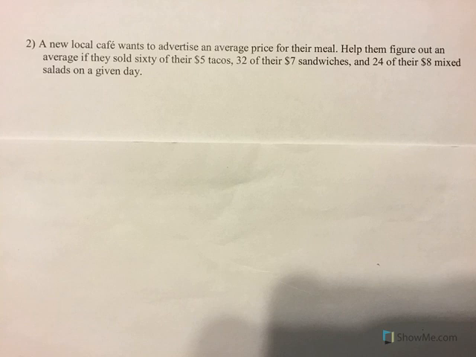All right, let's switch gears to accounts. A new local cafe wants to advertise an average price for their meal. Help them figure out an average if they sold 60 of their $5 tacos, 32 of their $7 sandwiches, and 24 of their $8 mixed salads on every given day.